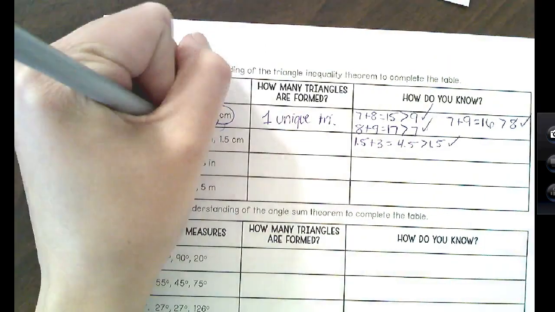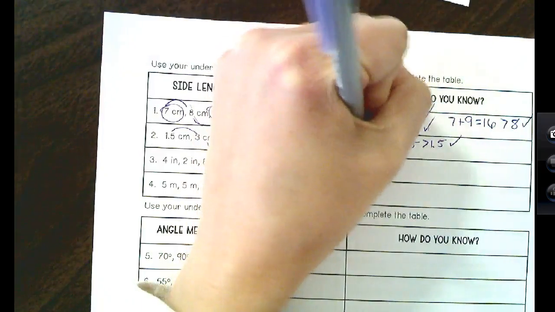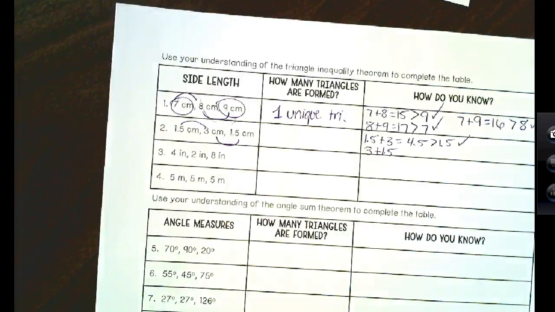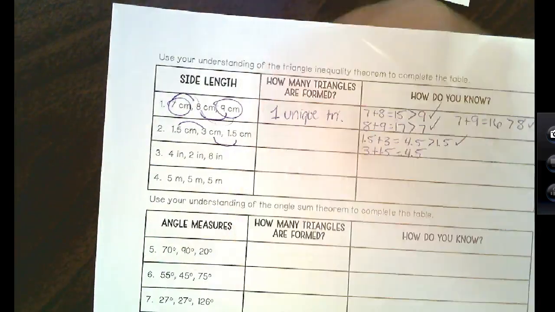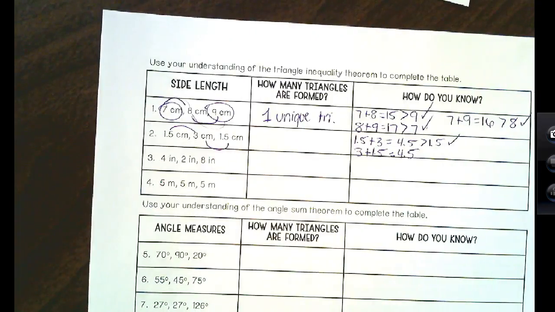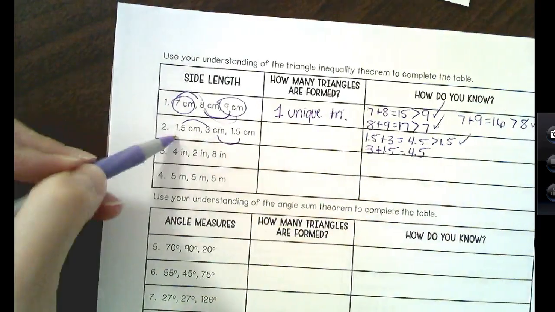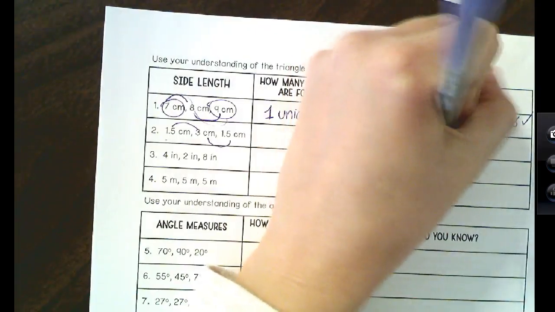So now this time I'm going to add my second and my third. I'm going to add 3 plus 1.5. That sounds familiar. I'm going to get 4.5. And I want to know, is 4.5 greater than my remaining side of 1.5? And it is.